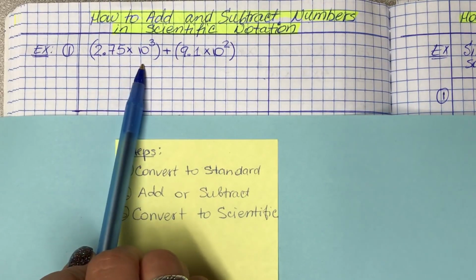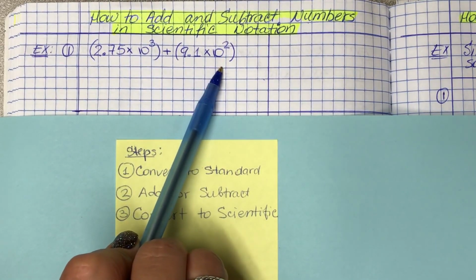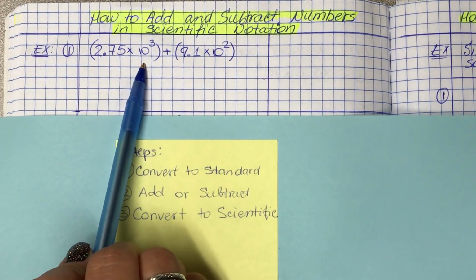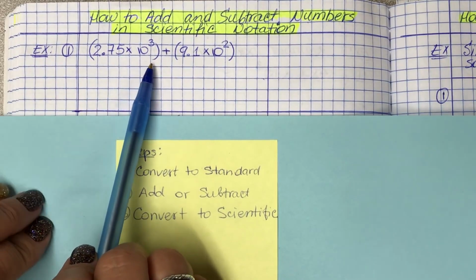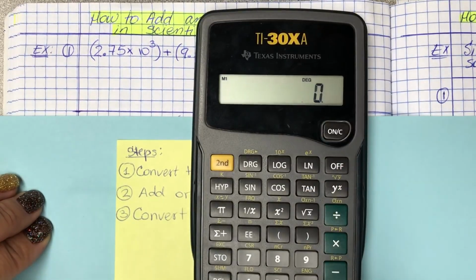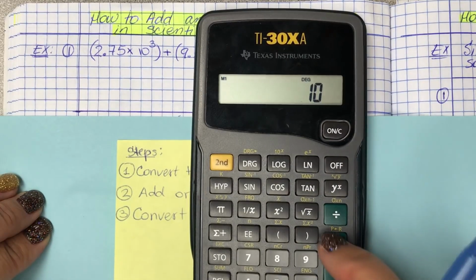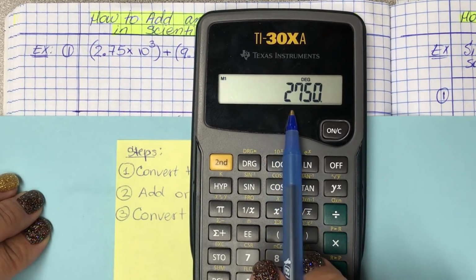So I have a number in scientific notation plus a number in scientific notation. To understand those numbers, it's always best to convert to standard. Like 2.75 times 10 to the third power means 2.75 times 10 times 10 times 10, which represents a number in the thousands place.